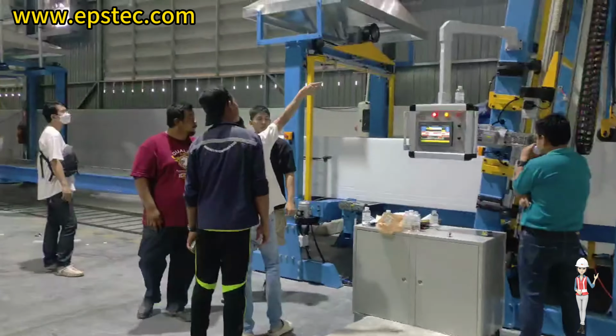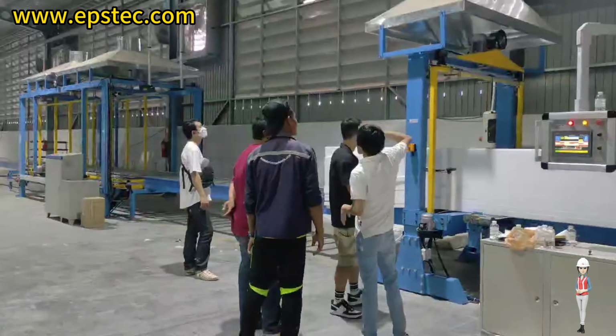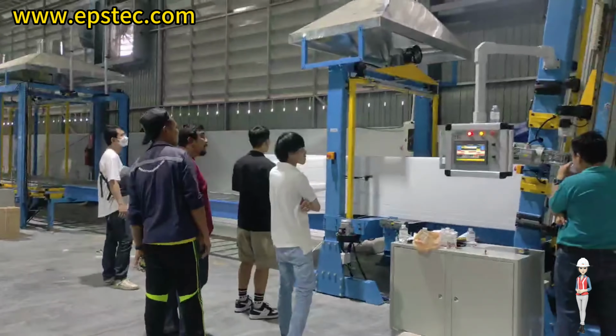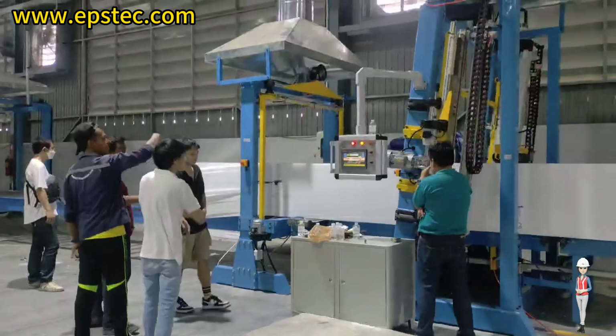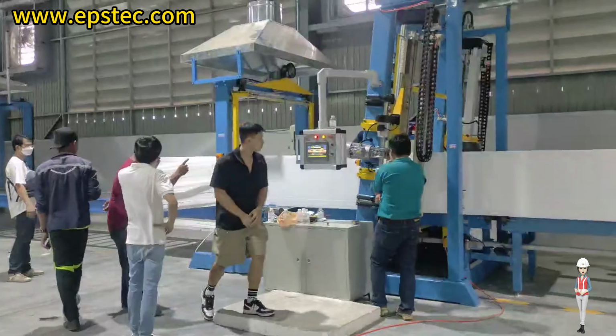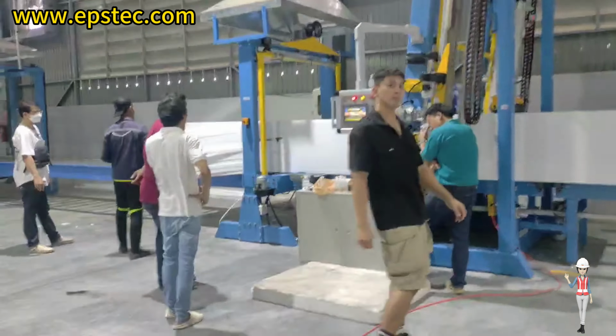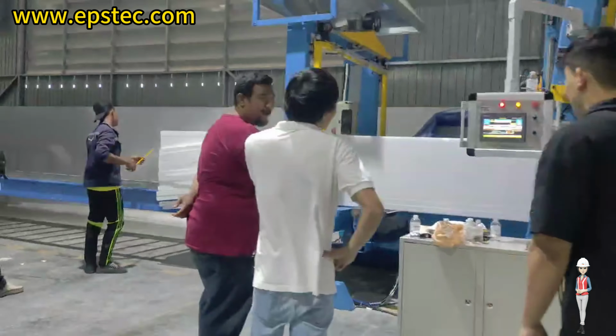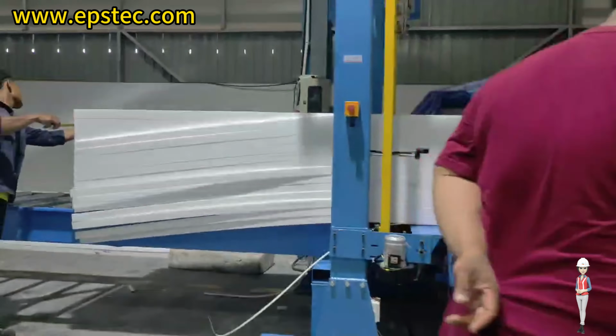1. Familiarize with the EPS cutting line. After the EPS cutting line handover, ensure that the operators fully understand and master the working methods, operation skills, and troubleshooting processes taught by the debugging personnel.